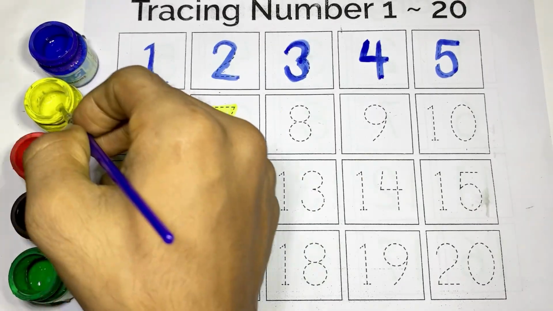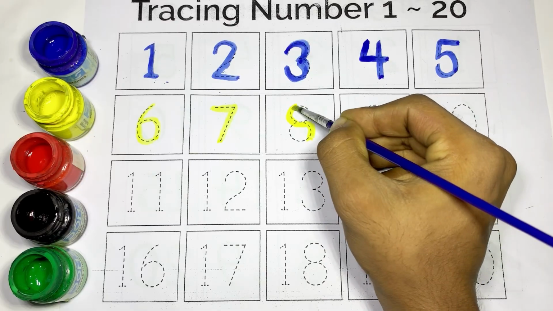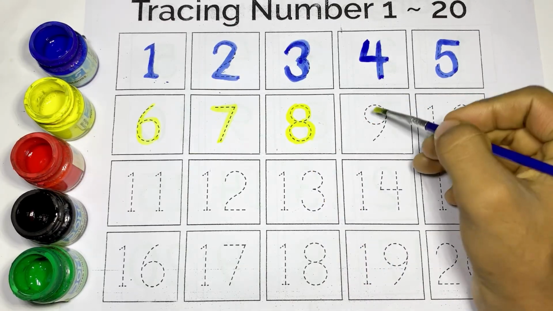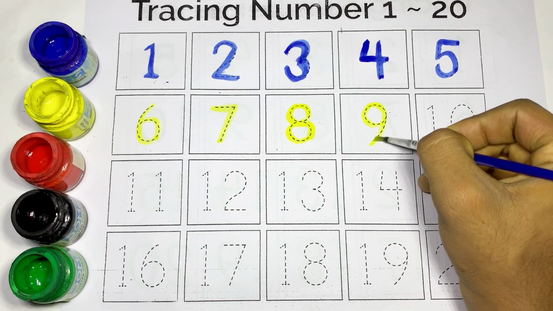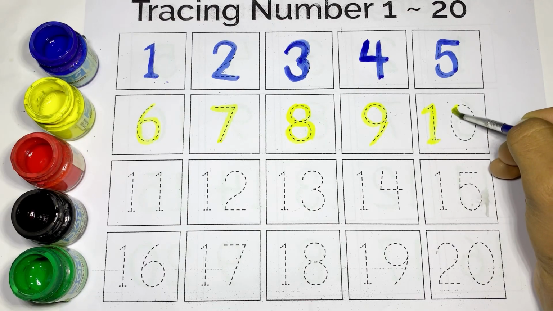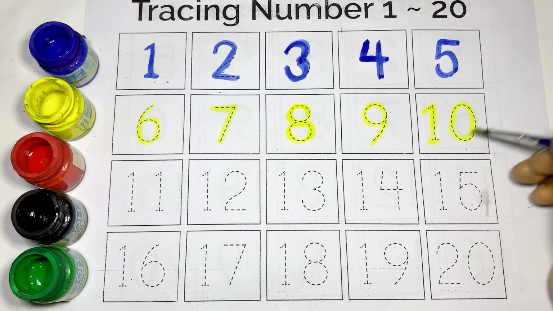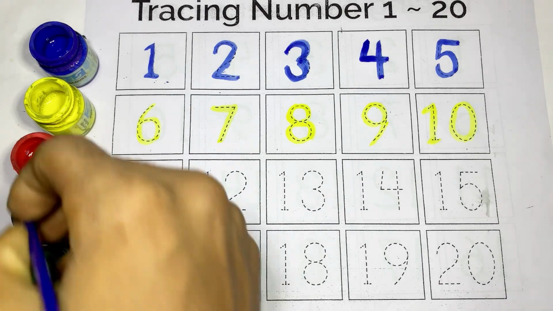Kids again use yellow color and draw 8. E I G H T, 8. 9. N I N E, 9. 10. T E N, 10. Now 11. The numbers of 11, and here is red color.